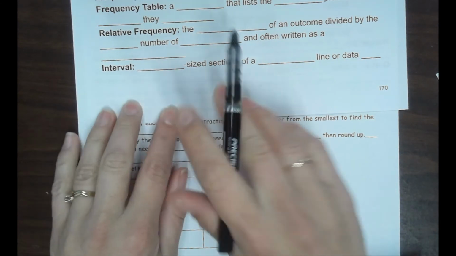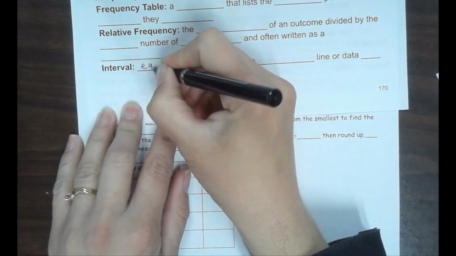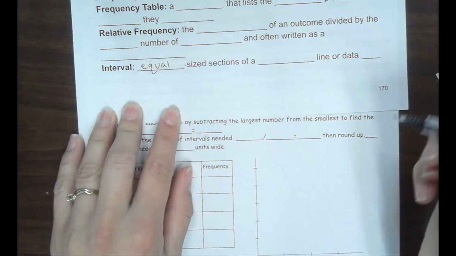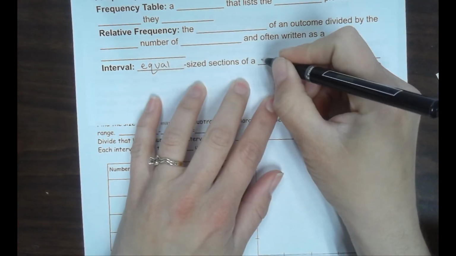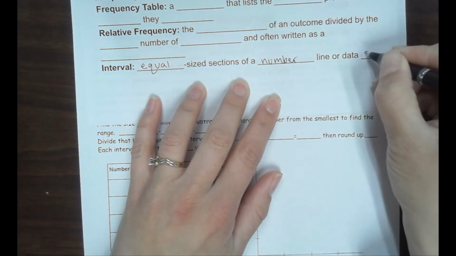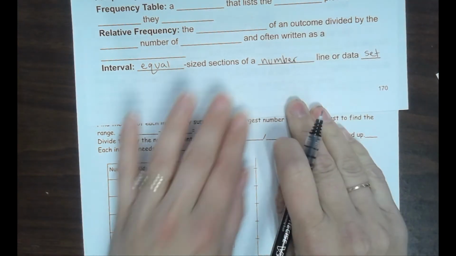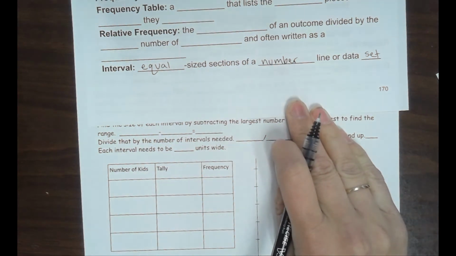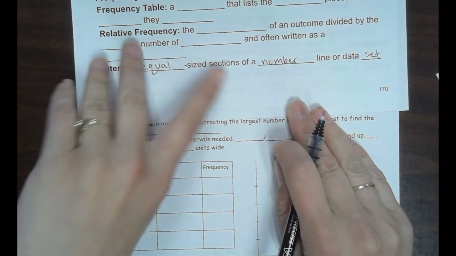Interval is equal sized sections of a number line or a data set. So what we're going to be doing is we will be splitting the number line up into equal portions to get our intervals.